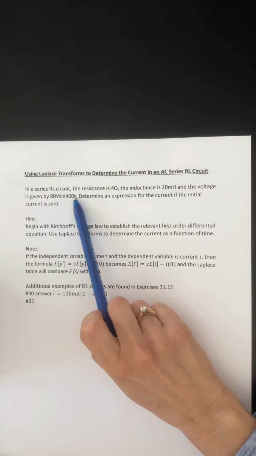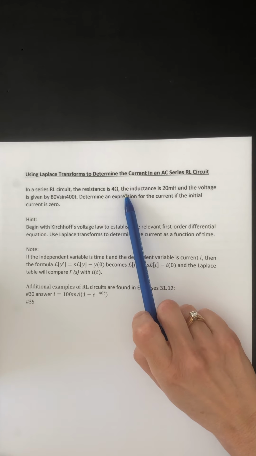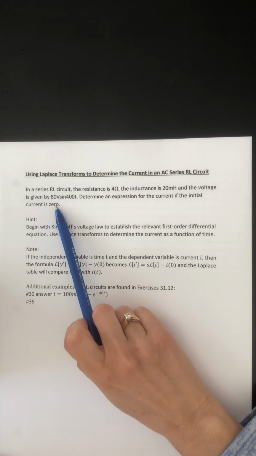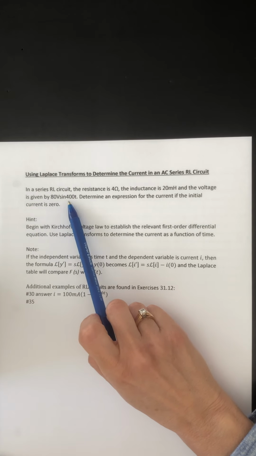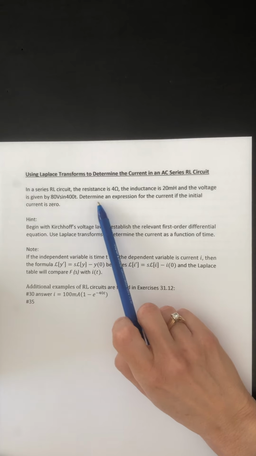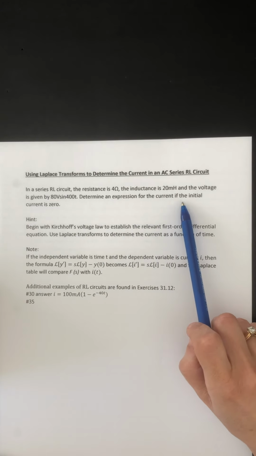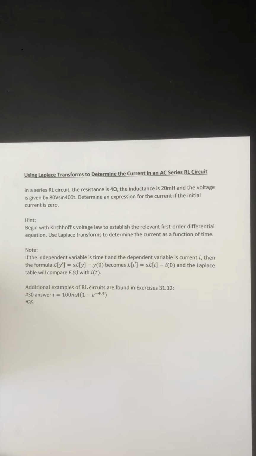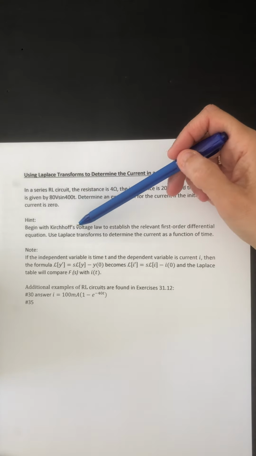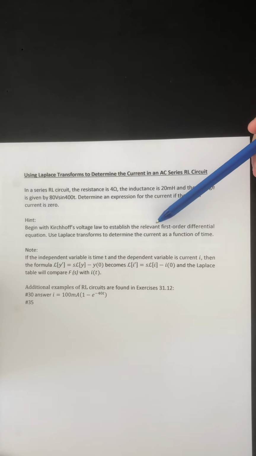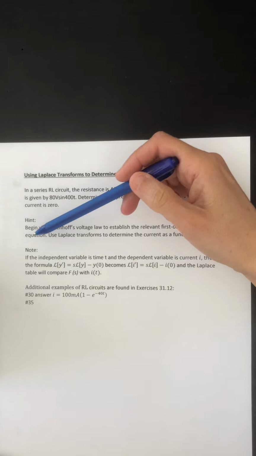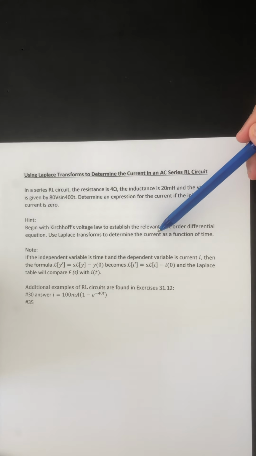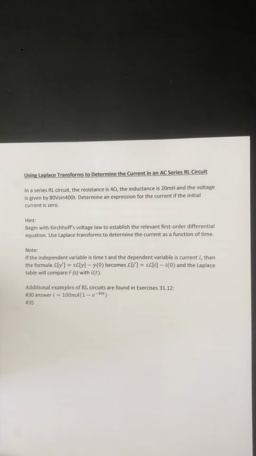In a series RL circuit, the resistance is 4 ohms, the inductance is 20 millihenries, and the voltage is given by 80 times the sine of 400t. We're going to determine an expression for the current given that the initial current is 0. Hint, we will begin with Kirchhoff's voltage law to establish the relevant first-order differential equation, and then we'll use Laplace transforms to determine the current as a function of time.